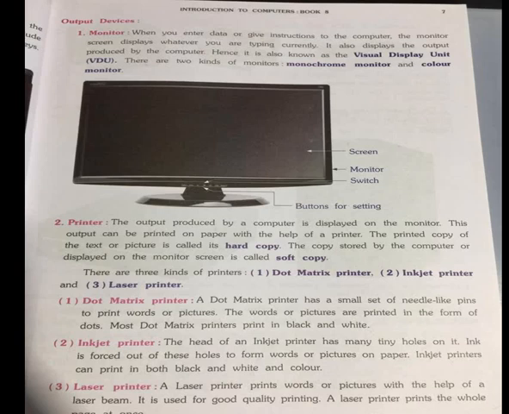The copy stored by the computer or displayed on a monitor screen is called soft copy, because you can see that only on the screen. Now there are three kinds of printers. What are they? Dot matrix, inkjet and laser printer.